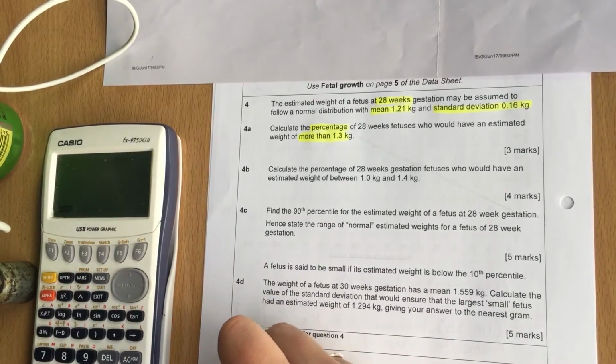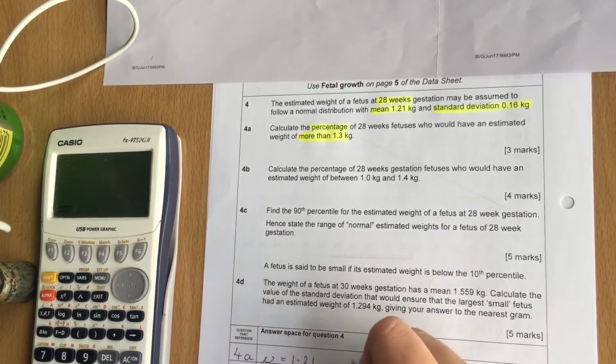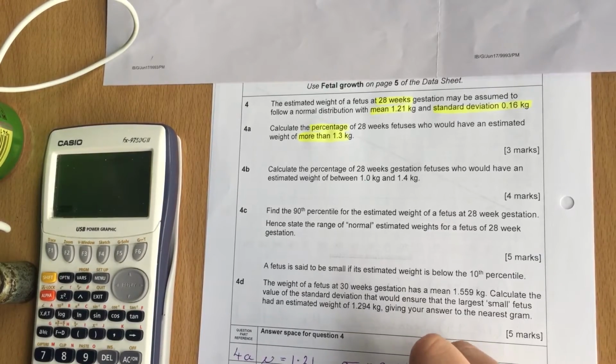We've got 4A. We need to know what the mean is. So the mean is 1.21. The standard deviation is 0.16. We don't know our probability, but we do know that our number in context is 1.3, and we are looking at more than.